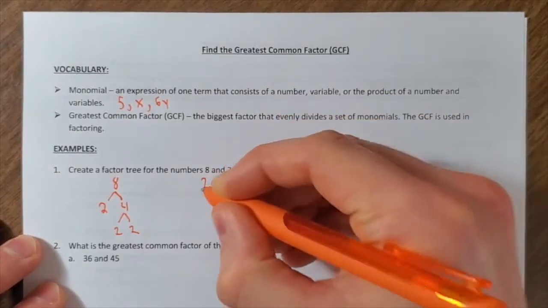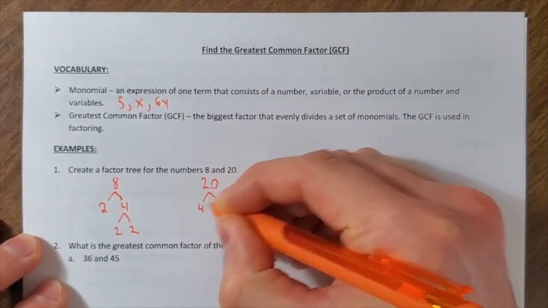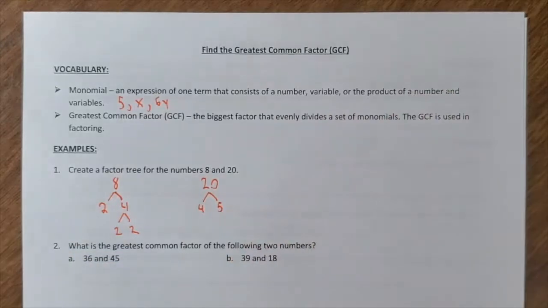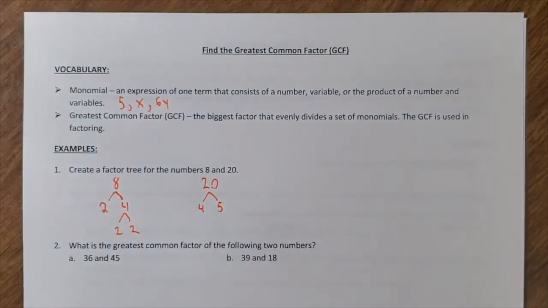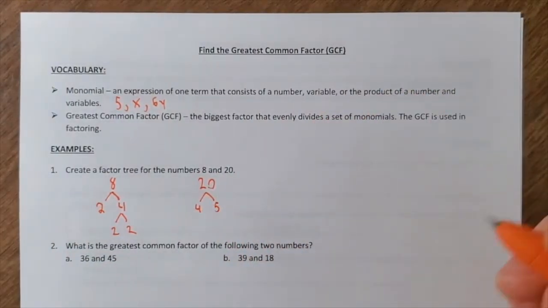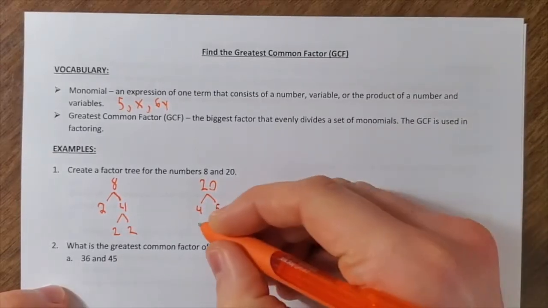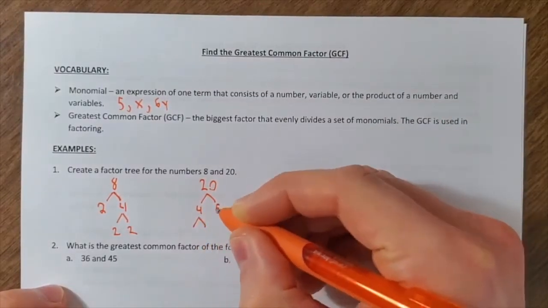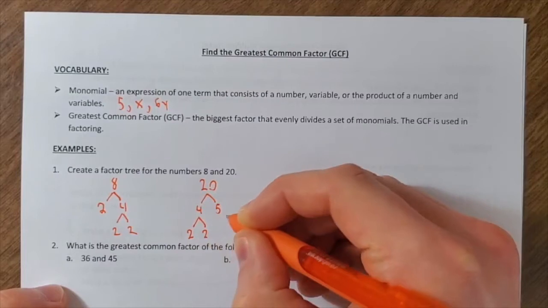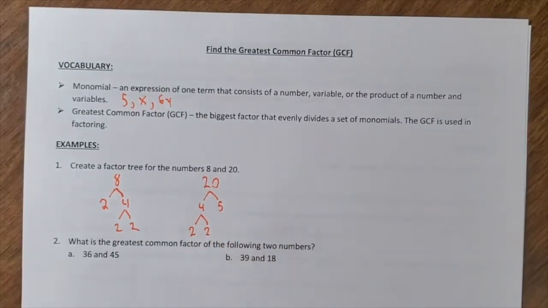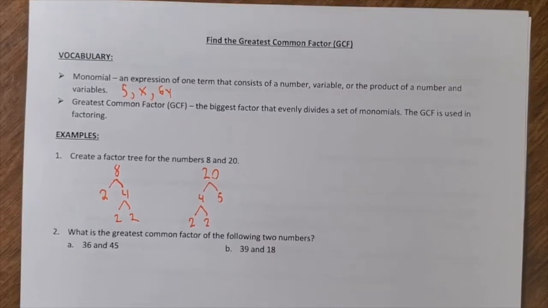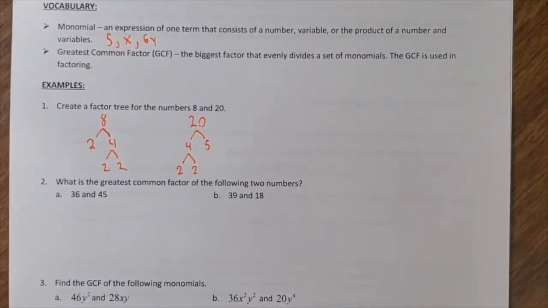Similarly, with 20, we can break that down into 4 times 5, and you can pick any two pairs of factors you want. I could have done 2 and 10 there, but I just picked 4 and 5. You'll get the same final answers regardless. 4 can become 2 and 2, and then 5, we're done there because 5 is prime, so our two factor trees are set.